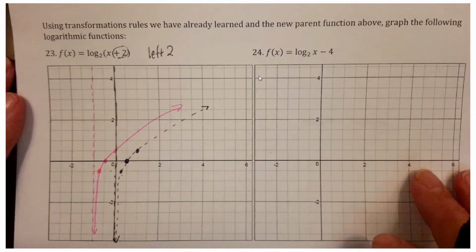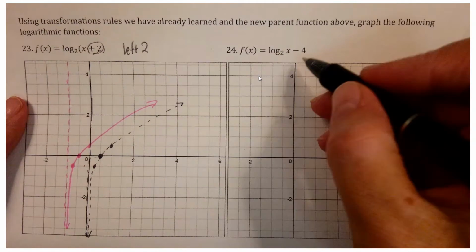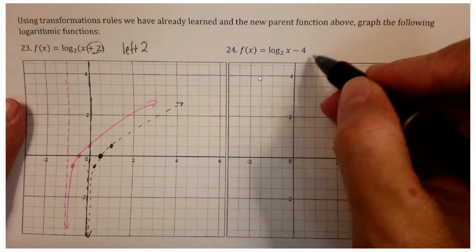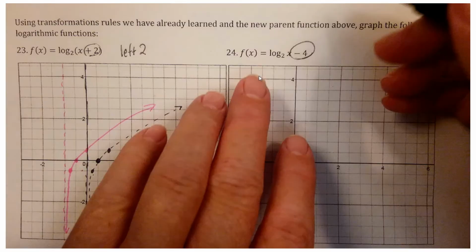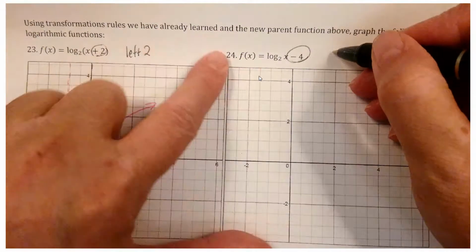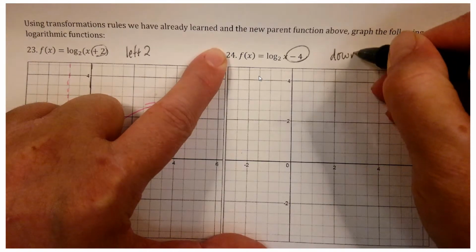All right, now let's look at this next one. We have a -4, but it's not in parentheses. It's just hanging out on the outside. So we can move this one down 4.